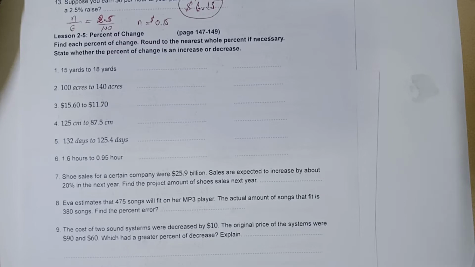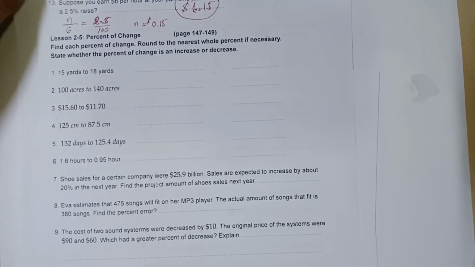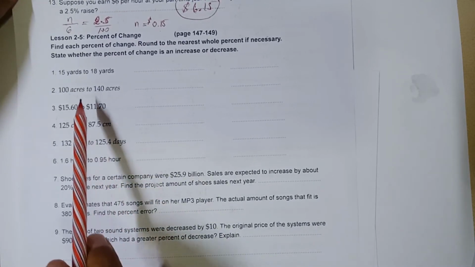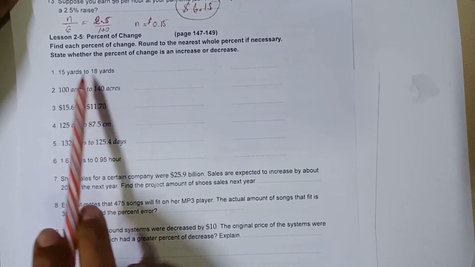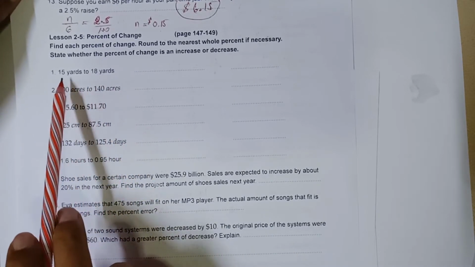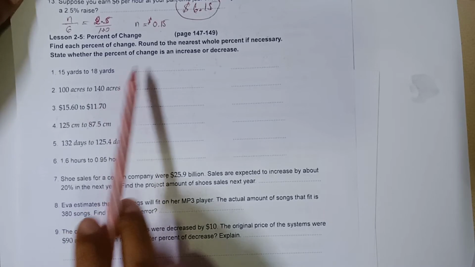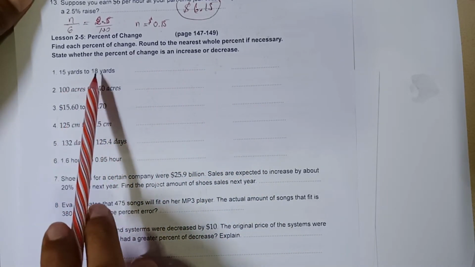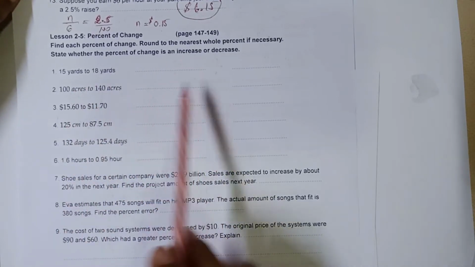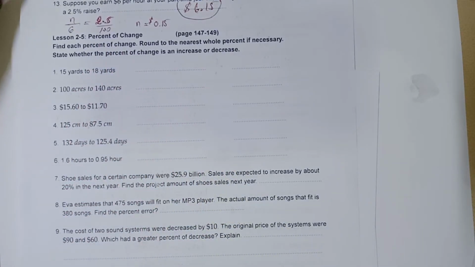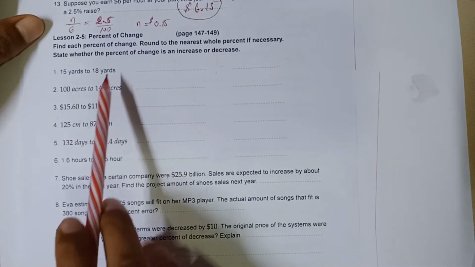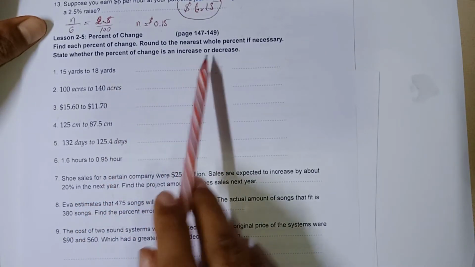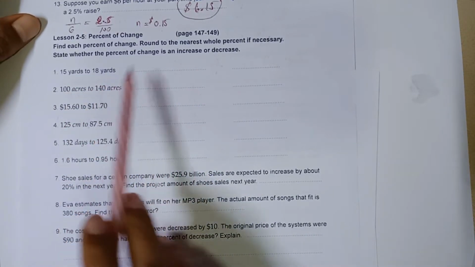Lesson 2-5, percent of change. As you can see, there's a change from 15 to 18. The number is either increasing or decreasing, but they want this increase or decrease in percent. That's why we call it percent of change. Before finding the percent of change, let's identify whether the change is an increase or decrease.